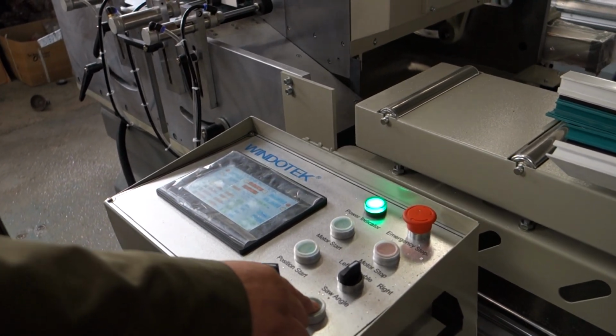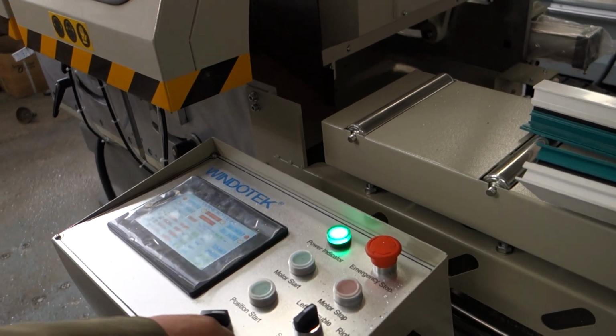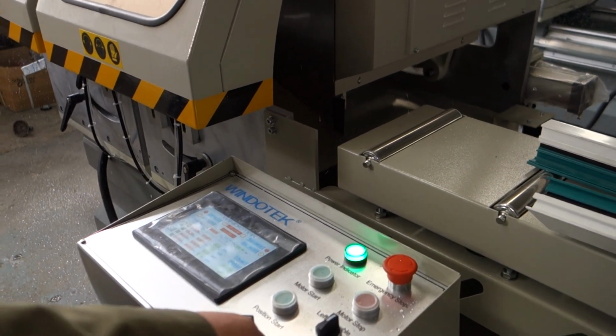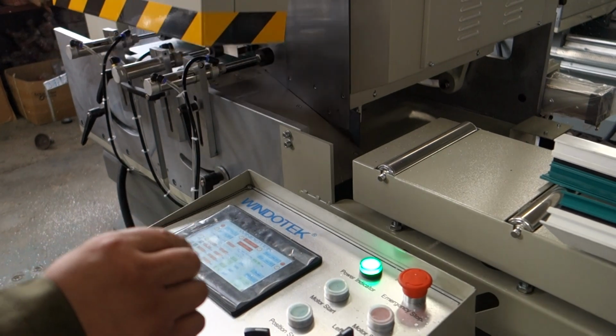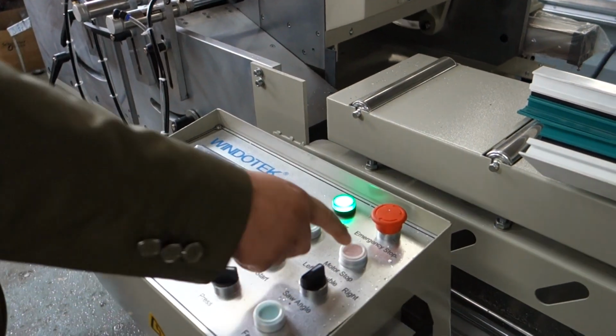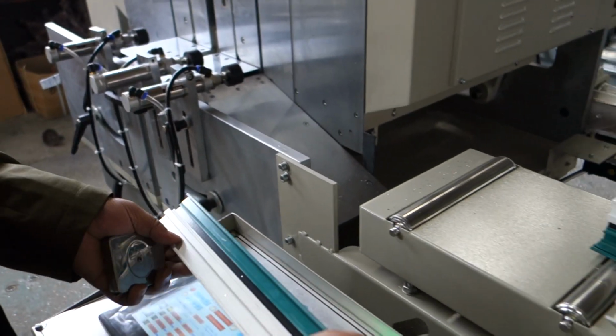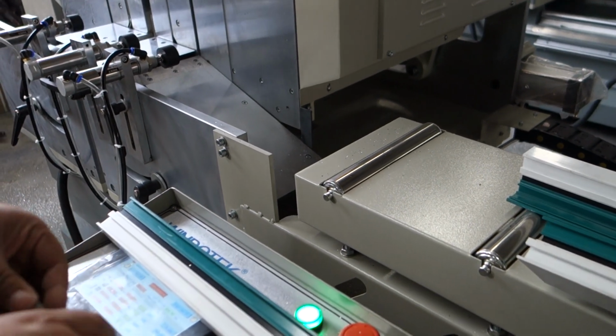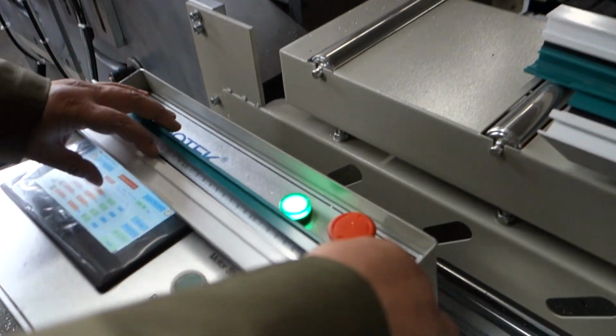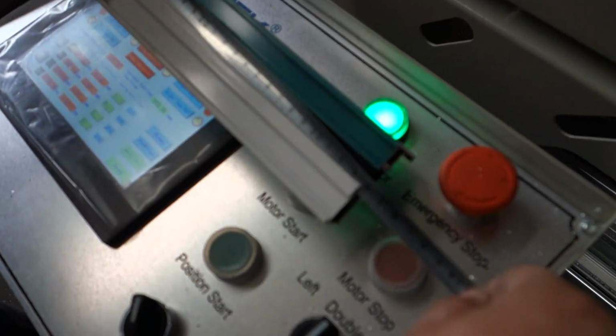Then press. Then see. Then stop. Stop the motor. So now this is home length. So you measure this length. That is 373.